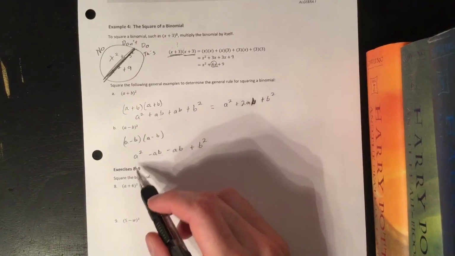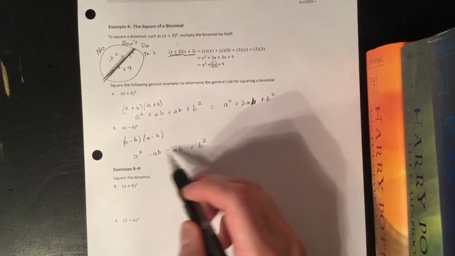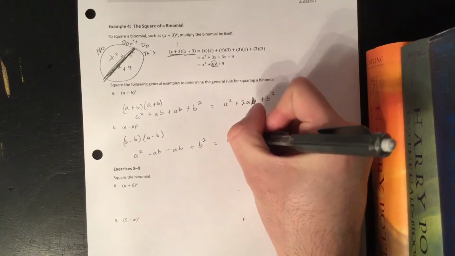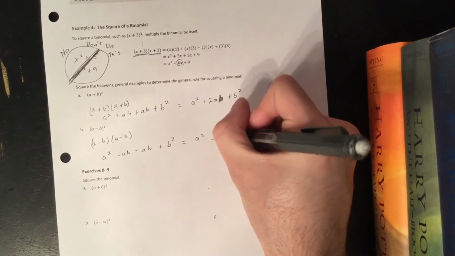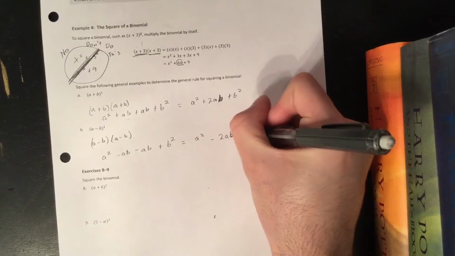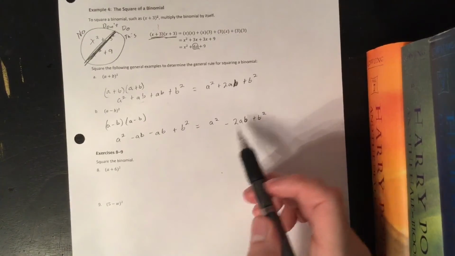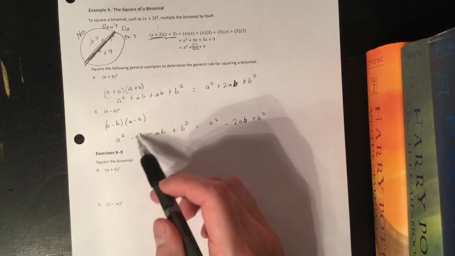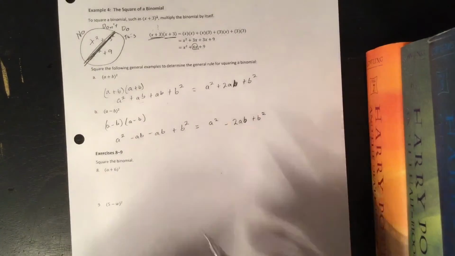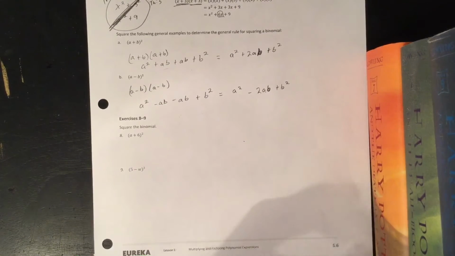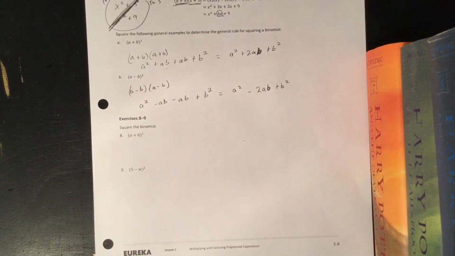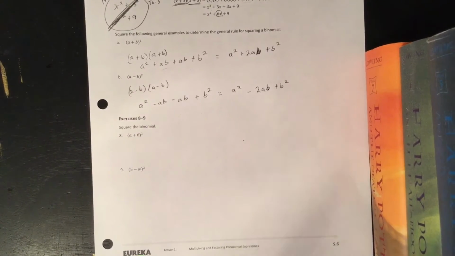So with that, now you can combine these two middle terms again. A squared minus 2ab plus b squared. Again, you have an ab and another one, you can combine them together. So last part, again, take some time, practice it, come back, and I'll show you how to work them out.